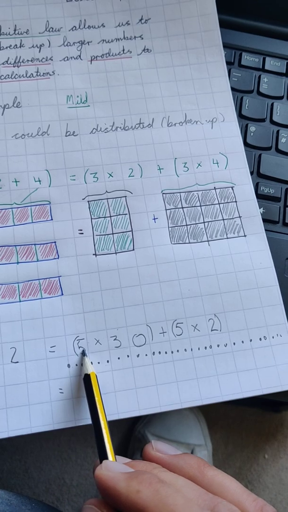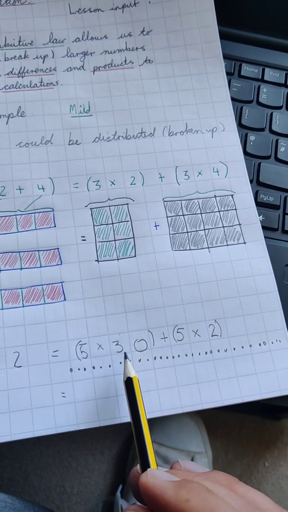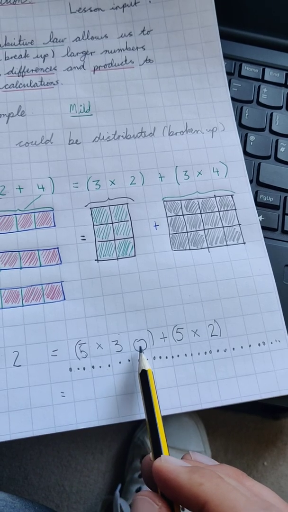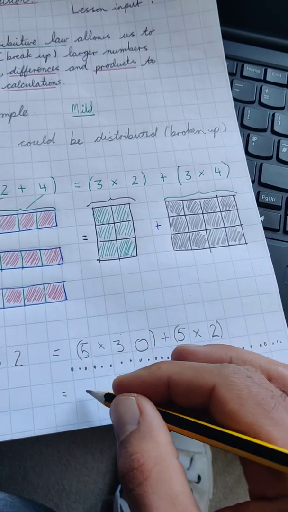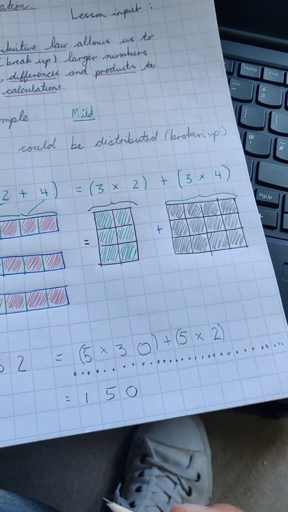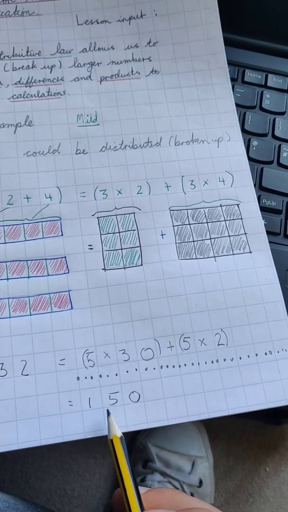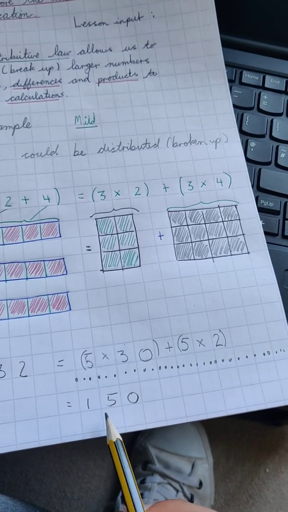I know that 5 times 3 is 15, and if I multiply that by 10, that will give me 150, because 150 is 10 times larger than 15.